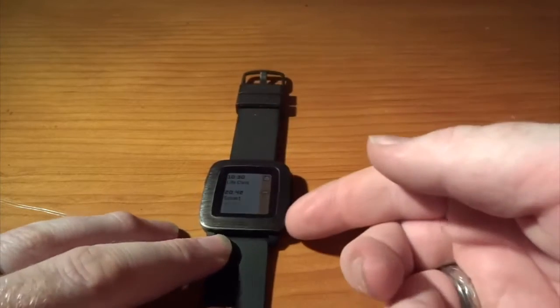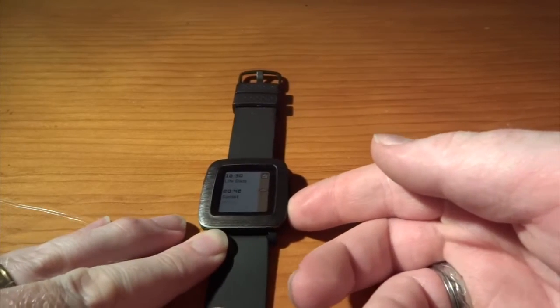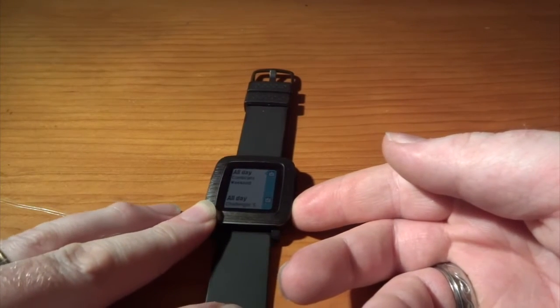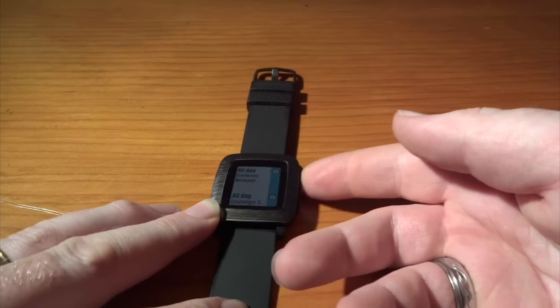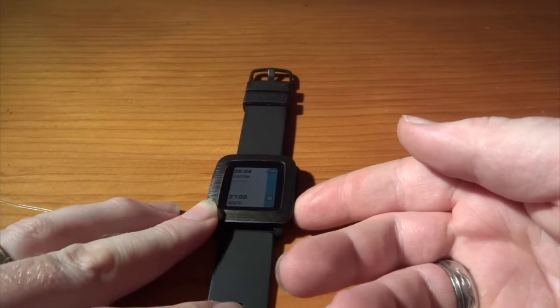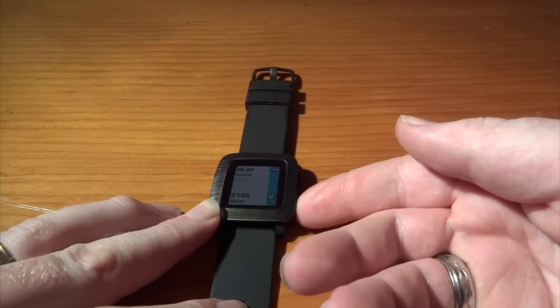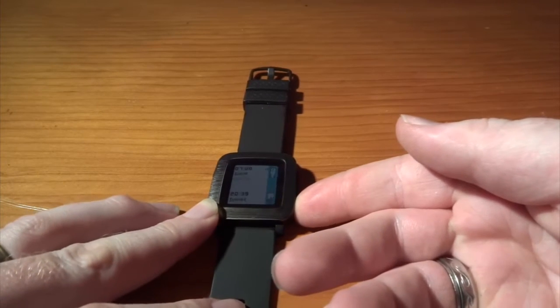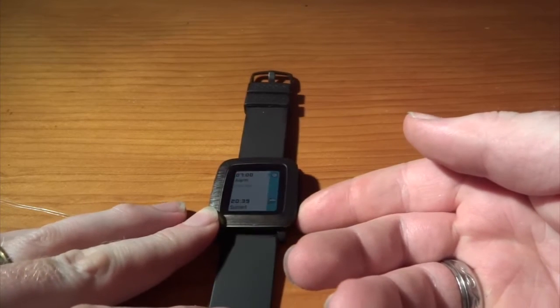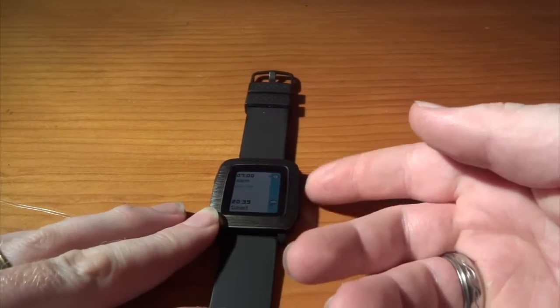So if I was to continue to press the down button, it goes back through the watch and it will now take me to tomorrow, and I can see the events that I've got happening tomorrow. When the sunrise will be, alarms, when the sunset will be, and any all day events as well. As you can see, I don't really have much going on.